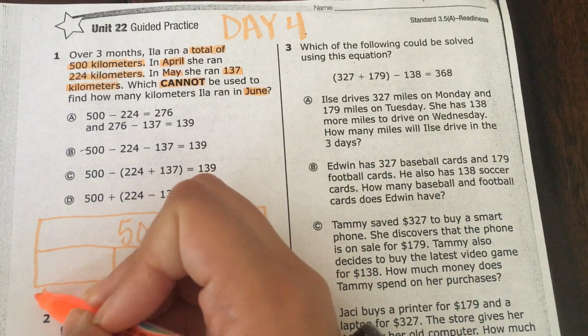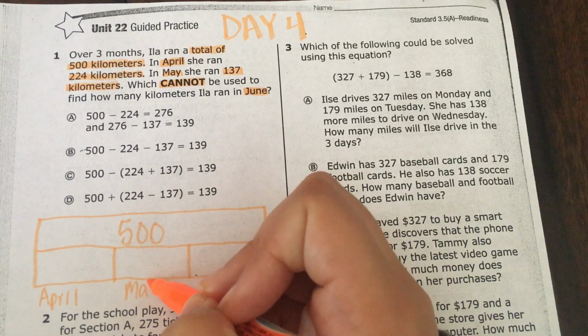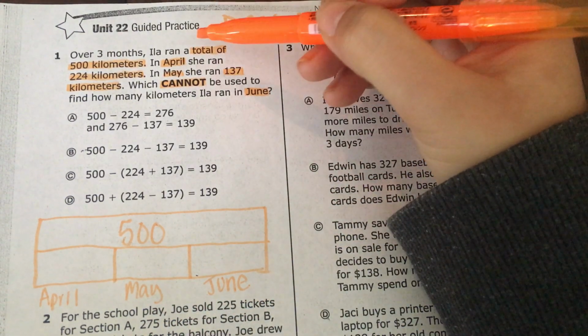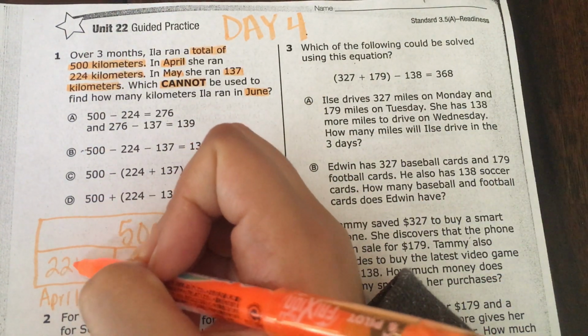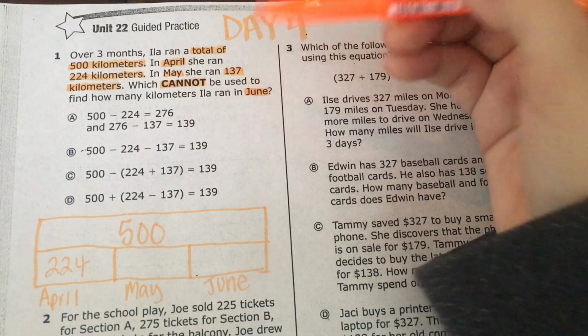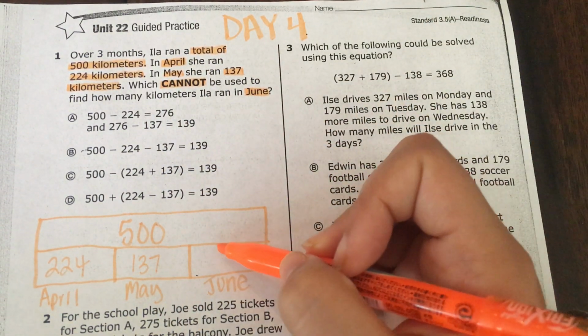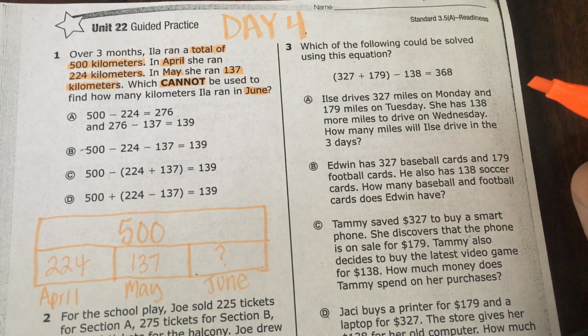So this is April, this is May, and this is June. So we know that in April she ran 224. In May she ran 137. And we don't know how much June is. So we're still trying to find that out.